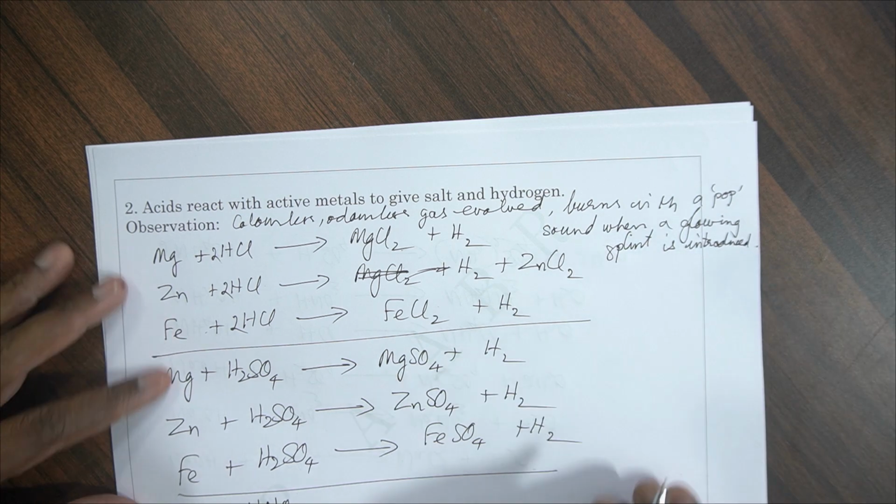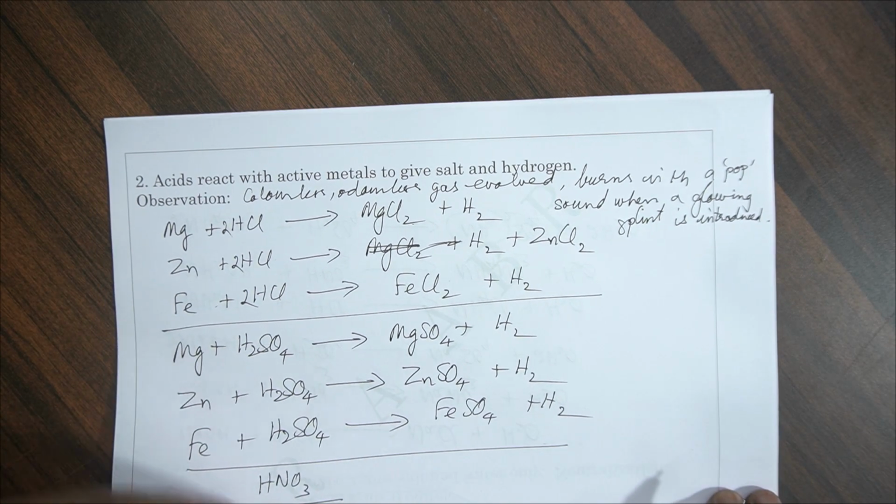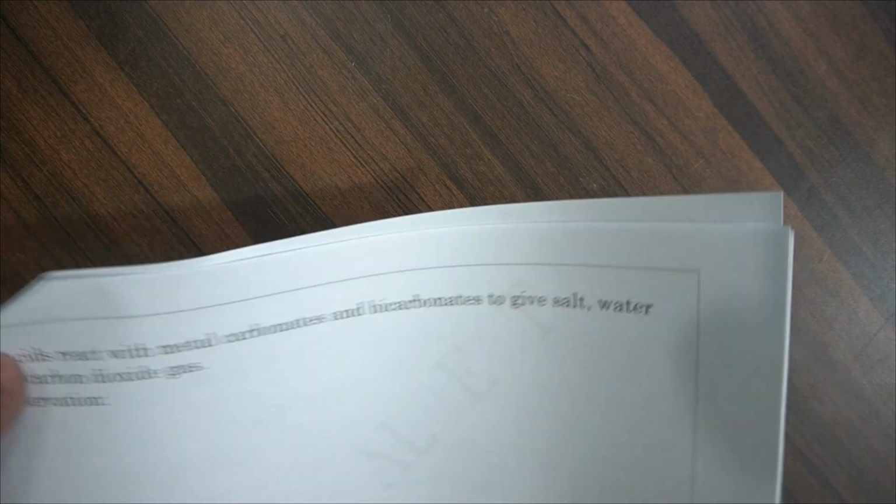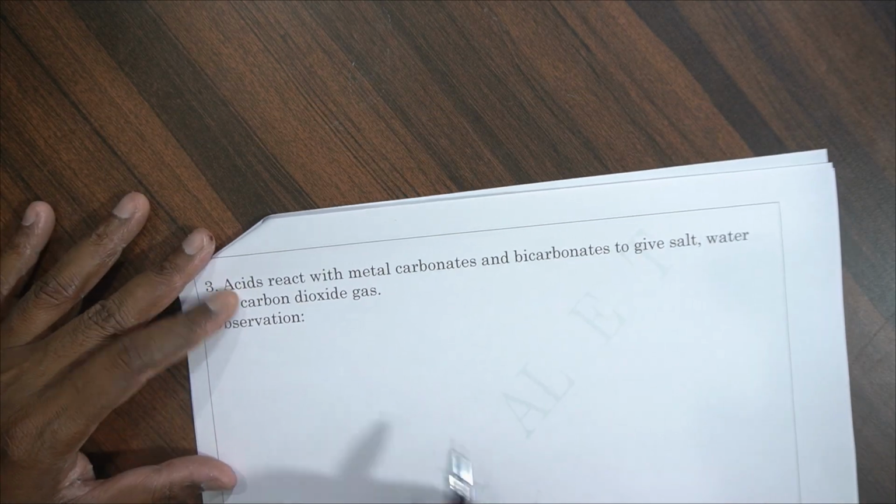Observation can also be asked, equation can be asked, name the gas evolved, that can be asked, or write the name of the products, that can also be asked.